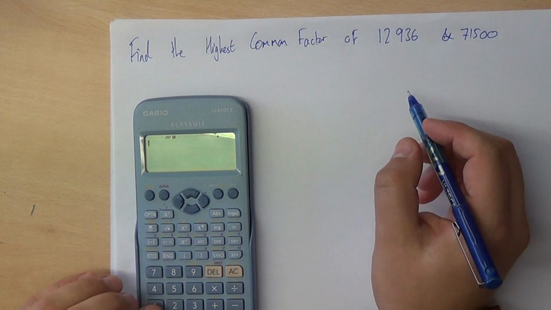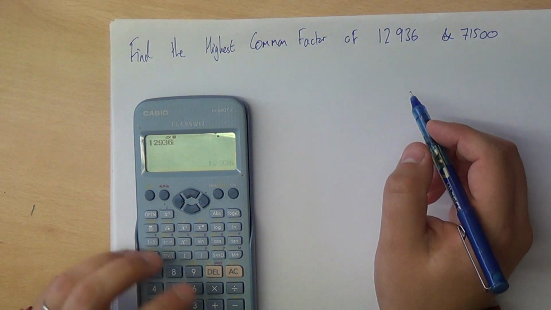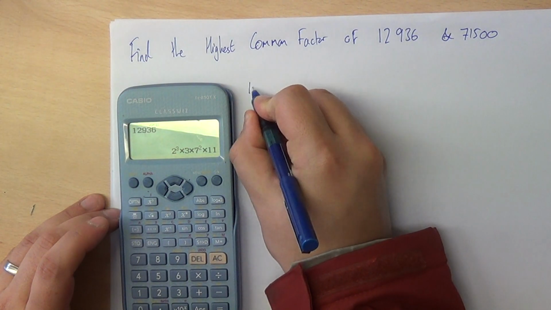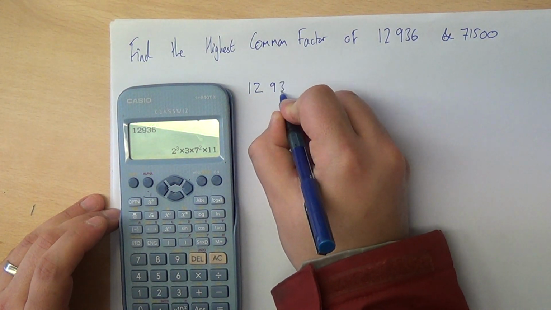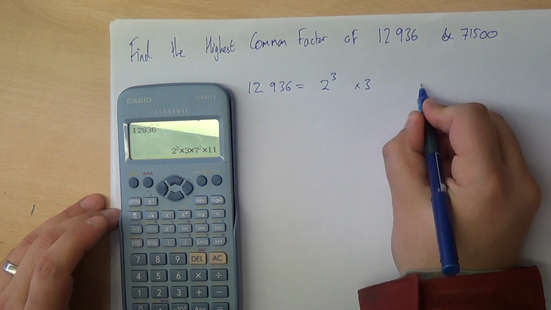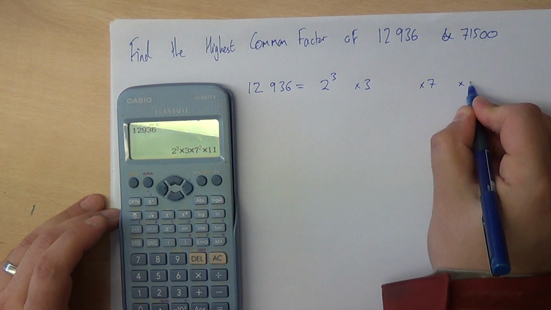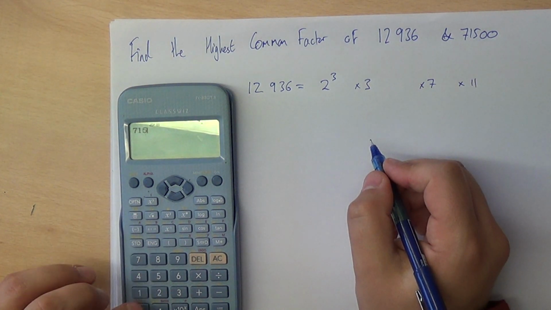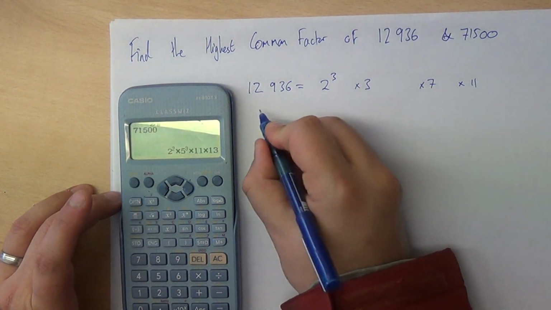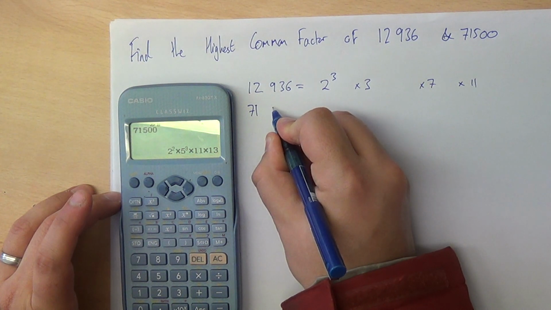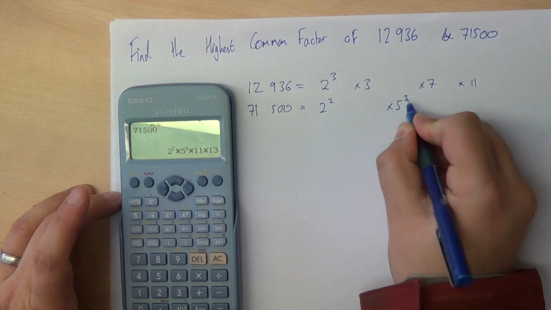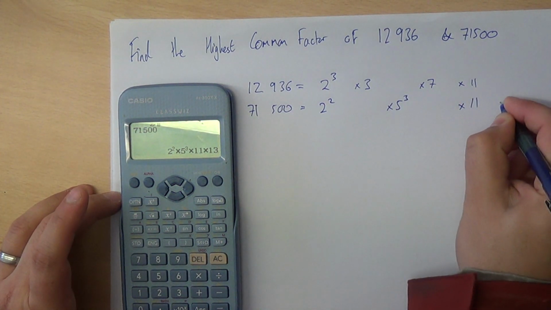We're going to start as before by finding out the primes. So we'll whack it in the calculator, use the factorising option, and we know that 12,936 is equal to 2 cubed times 3 times 7 times 11 and 771,500 is equal to 2 squared times 5 cubed times 11 times 13.